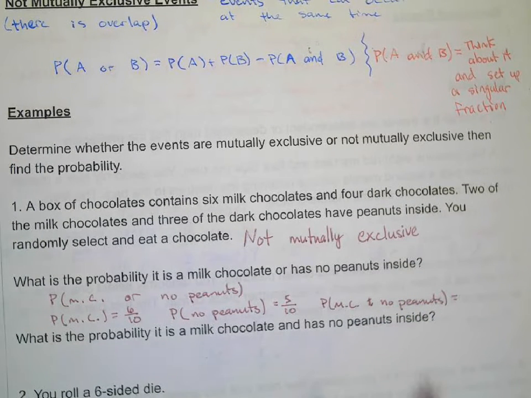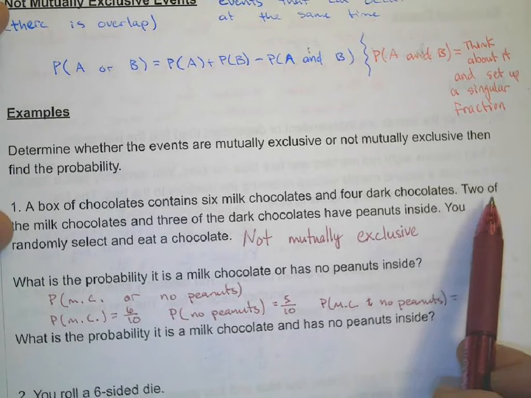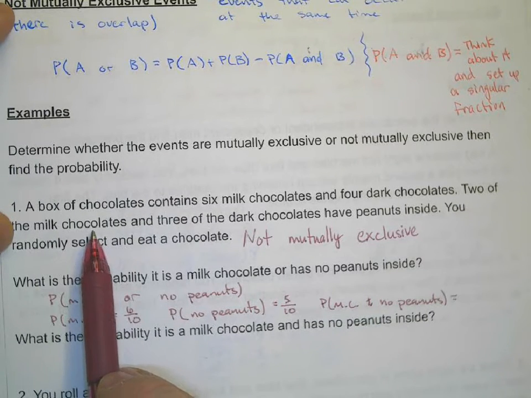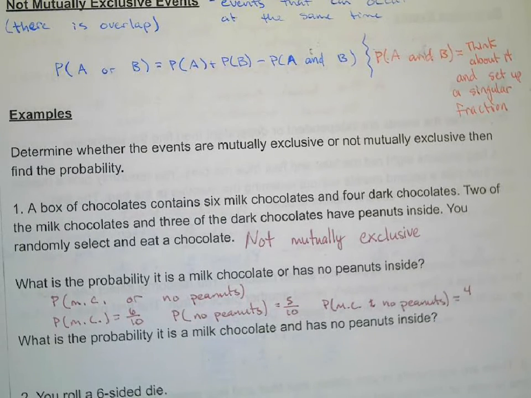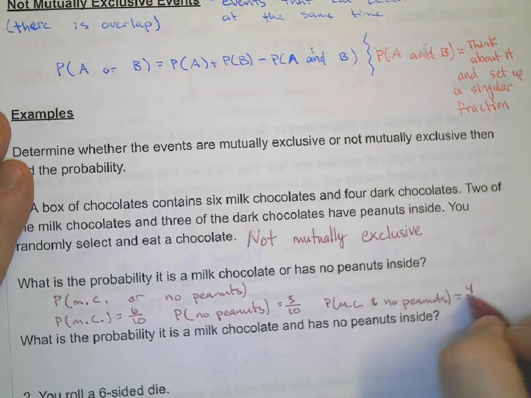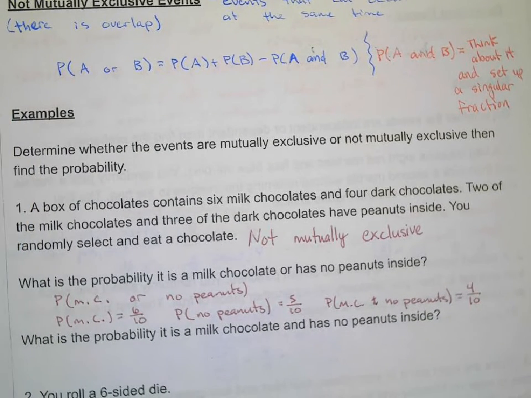So the probability of a milk chocolate and no peanuts, well, if 2 milk chocolates have peanuts, then that means 4 milk chocolates do not have peanuts. So that would be 4 out of 10 milk chocolates do not have peanuts.